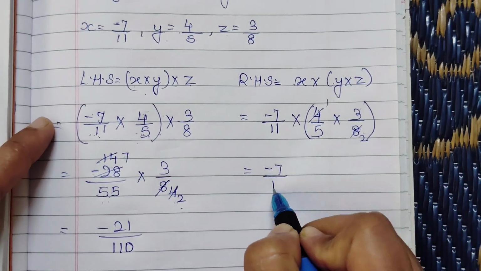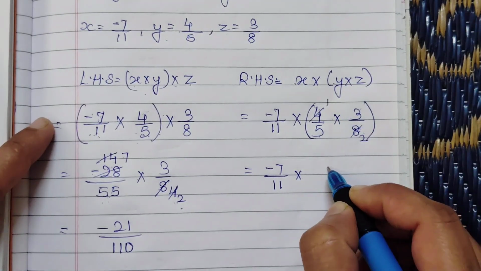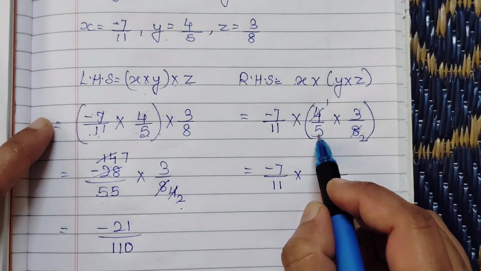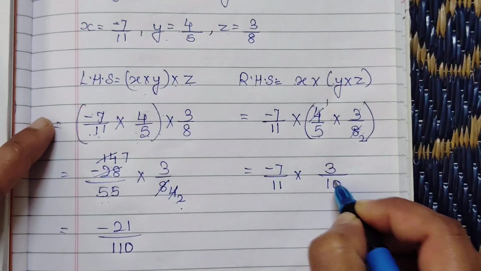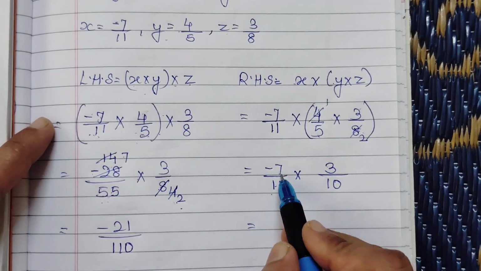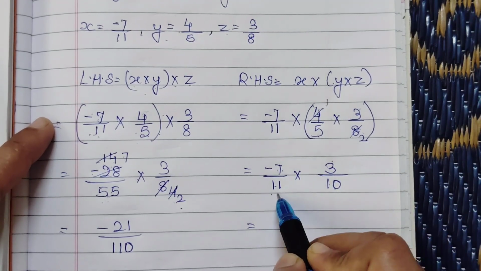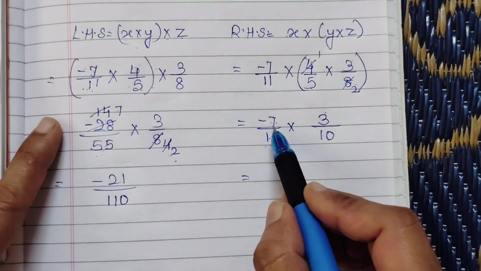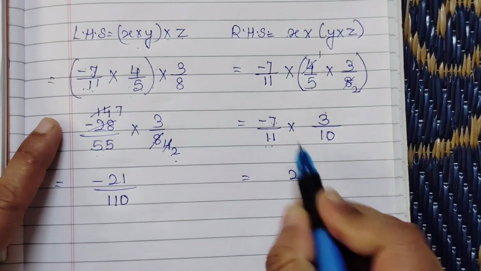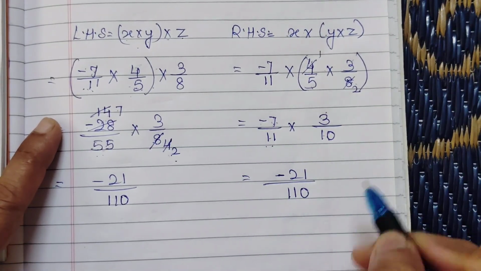Minus 7 upon 11 as it is we write. Multiply by, now here 1 into 3. 1 into 3 is 3 upon 5 into 2. 5 twos is 10. So like this won't get reduced, 3 and 11. 7 and 10 also doesn't get reduced, like this also not, and like this also not. So now directly we will multiply. 7 into 3 is 21, minus plus minus. 11 into 10 is 110.